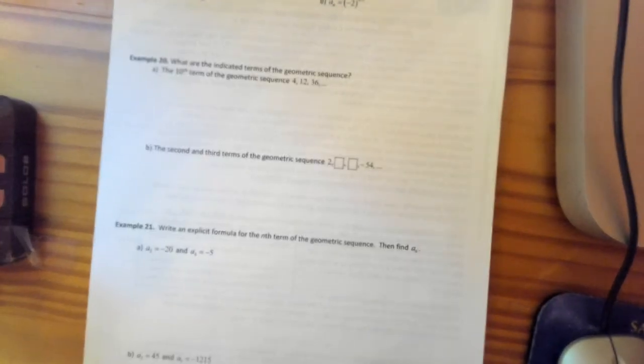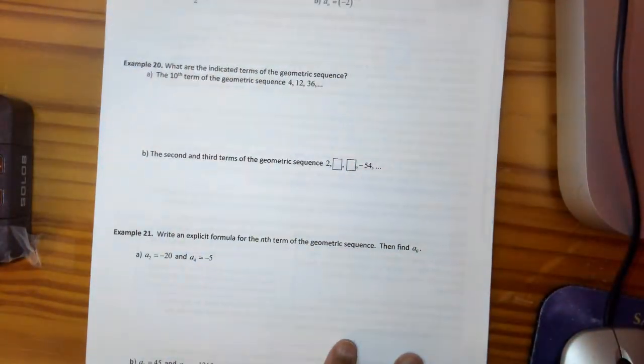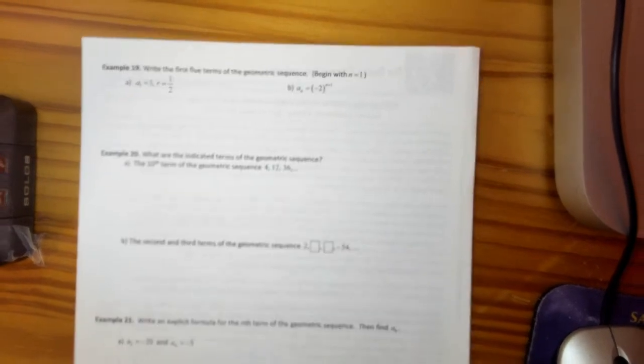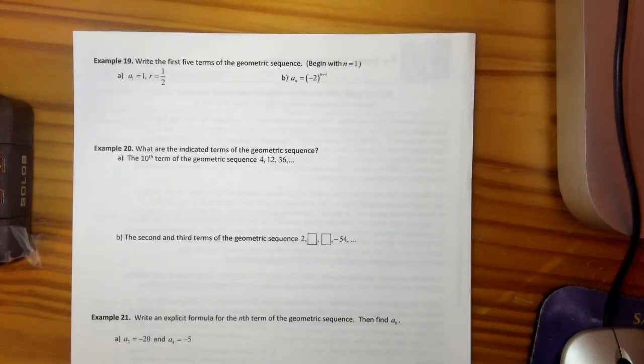Let's see if I can switch on the light here. Let's see if it gets brighter so I can see better. Yeah. Alright, so now let's look at this.